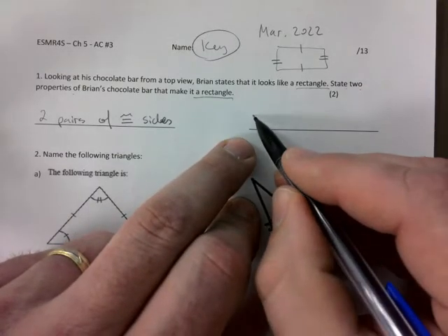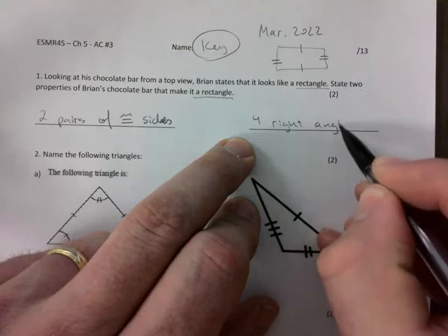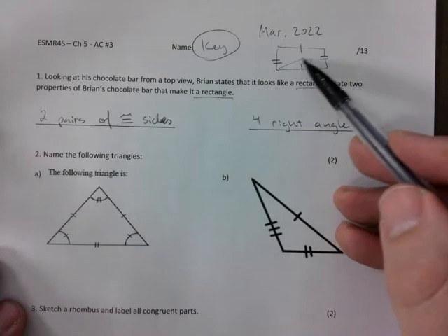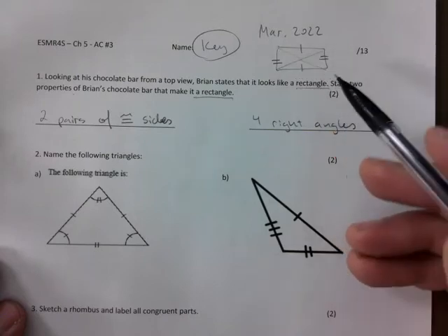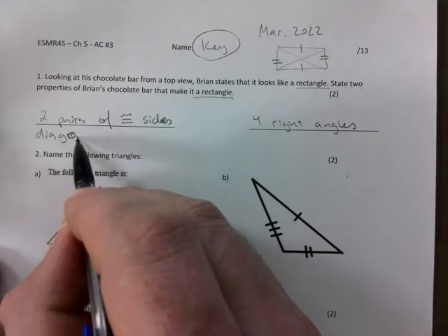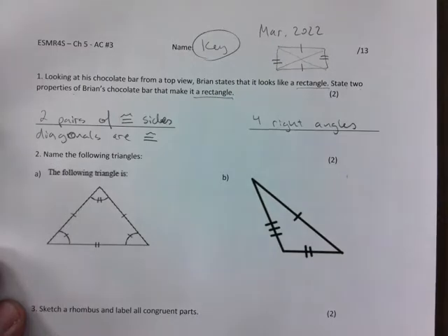So two pairs of congruent sides, that would be one. You could write down 4 right angles. I would accept that. I would also accept the fact that the diagonals are actually the same length. So diagonals are congruent.